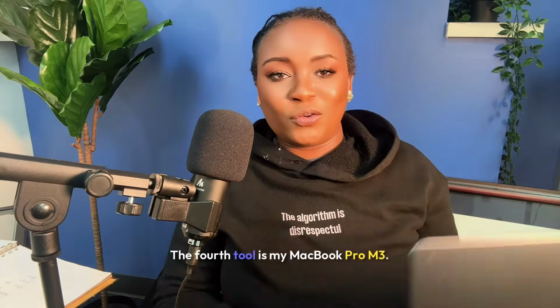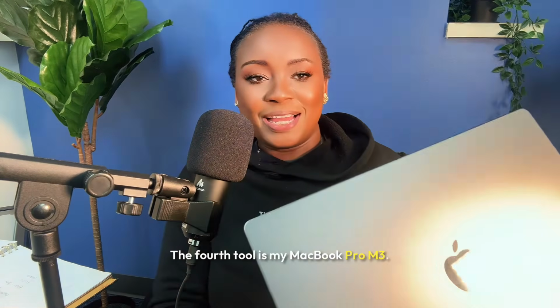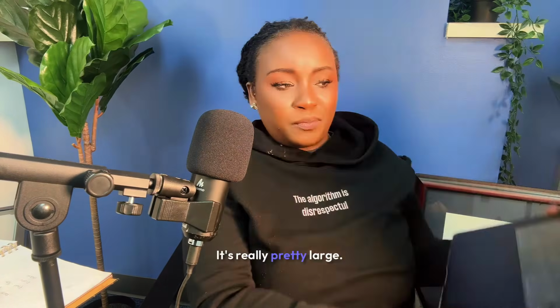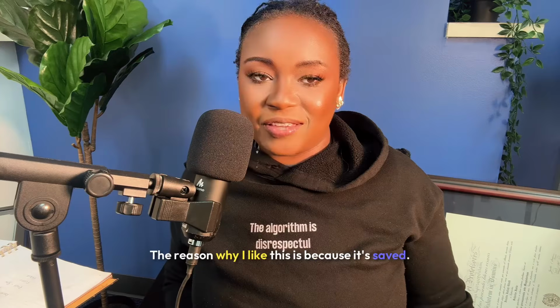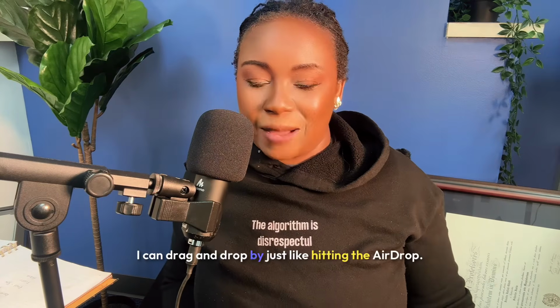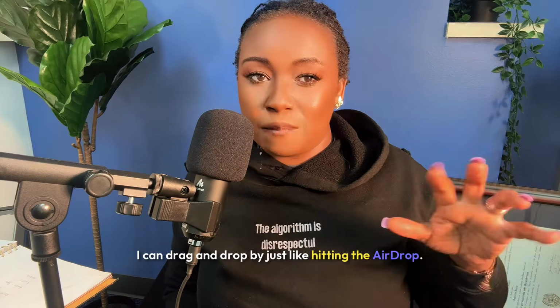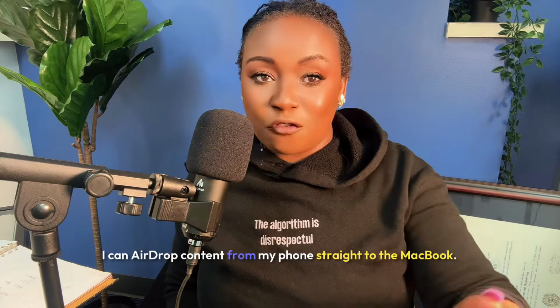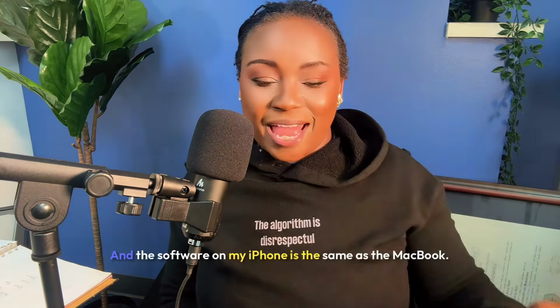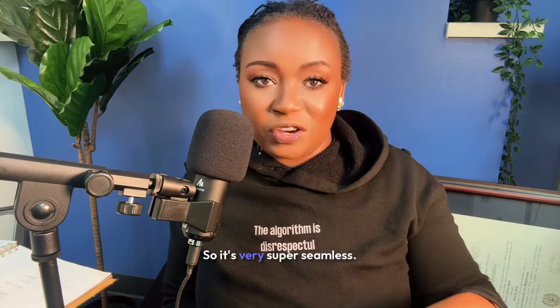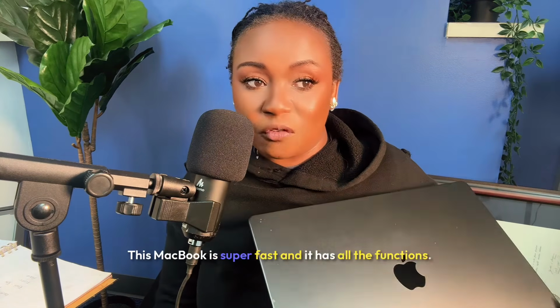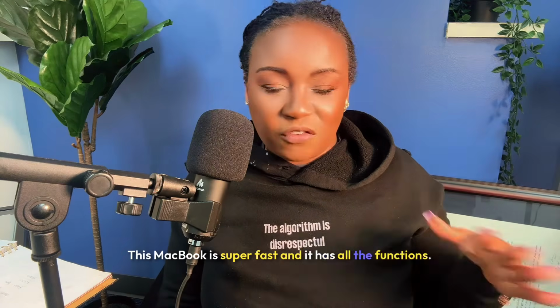The 4th tool is my MacBook Pro M3. It's really large. The reason I like this is that I can drag and drop by hitting AirDrop. I can AirDrop content from my phone straight to the MacBook, and the software on my iPhone is the same as the MacBook, so it's super seamless. This MacBook is super fast, and it has all the functions, lots of space.